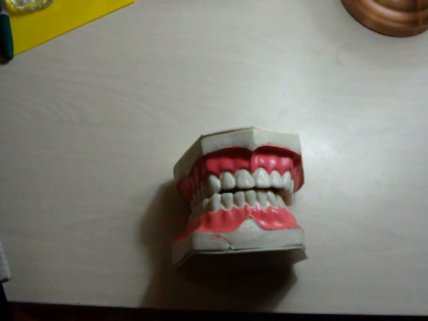Next, we're going to talk about crowding, crooked teeth, and spacing. Crowded teeth and spacing, space between the teeth, or diastema, which is a dental term, are also considered forms of malocclusion.